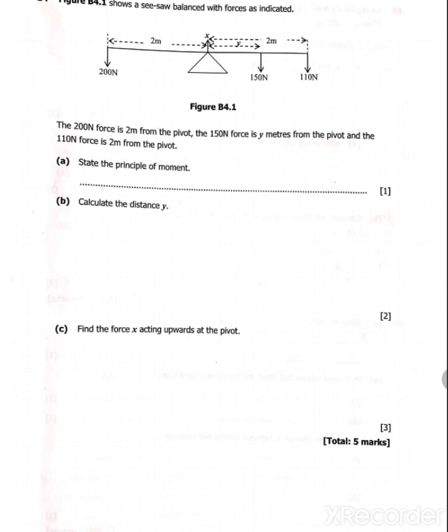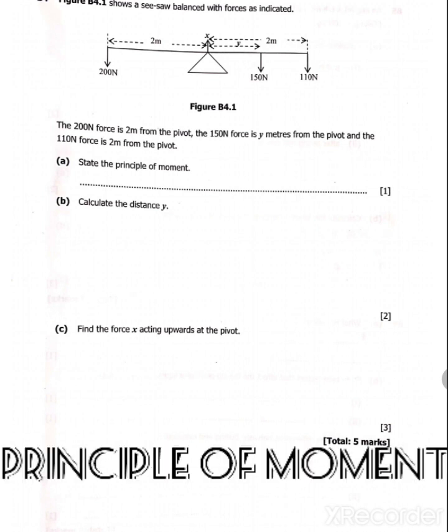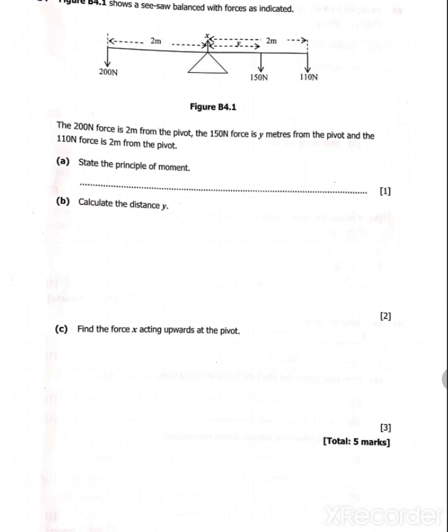Okay, so it reads: B4.1 shows a seesaw balanced with forces 200 newtons, 150 and 110. The 200 force is 2 meters from the pivot. The 150 force is y meters from the pivot. And the 110 force is 2 meters from the pivot. The first question is, state the principle of moment.